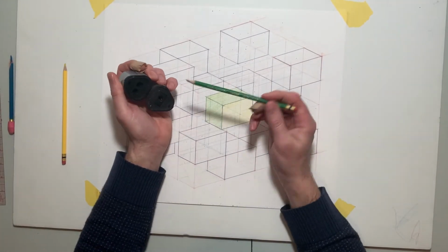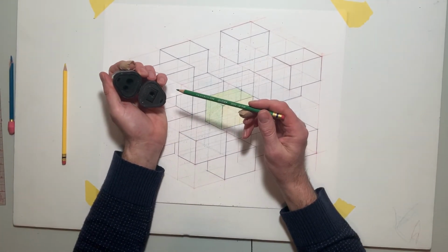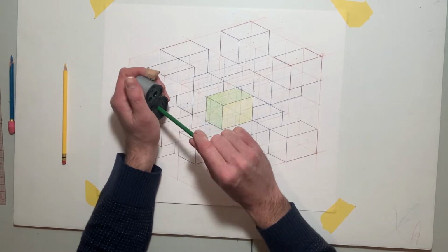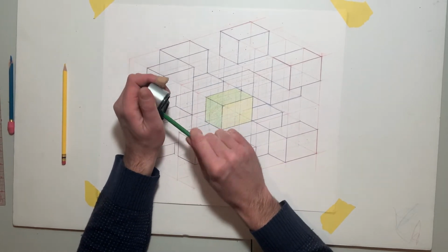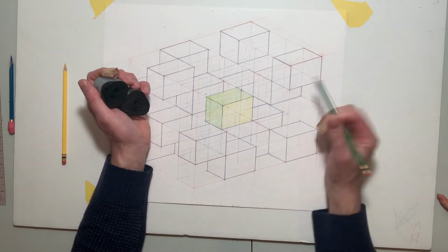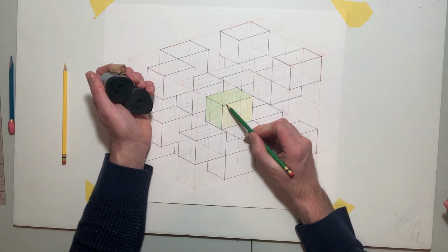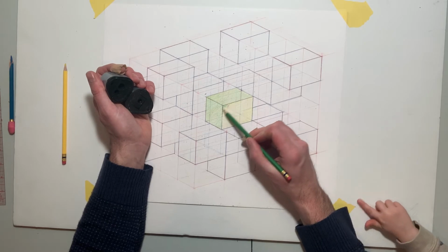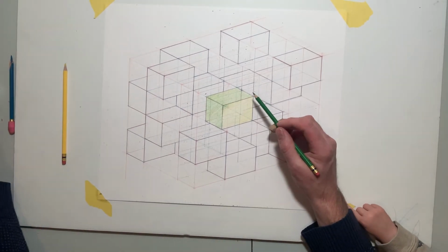what I like to do is sharpen my pencil, because if it's too dull, sometimes it just picks up strange textures. So now I have a sharp pencil.